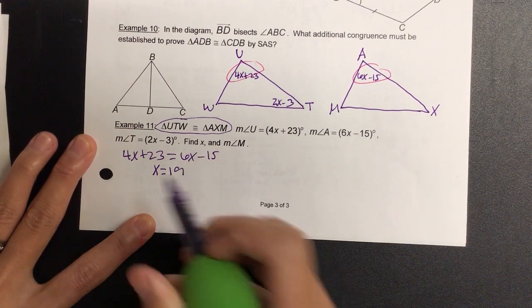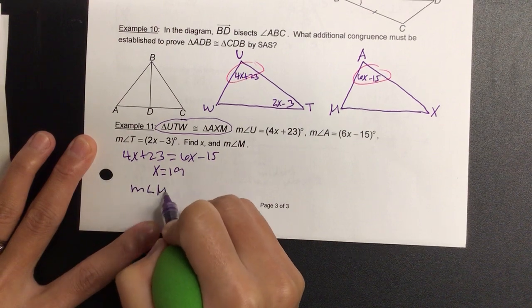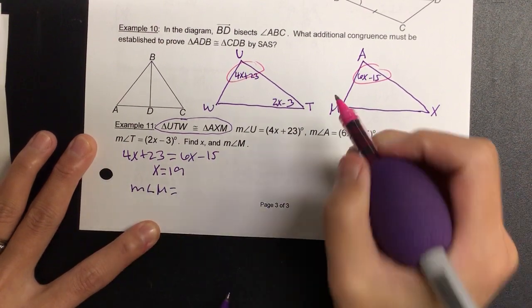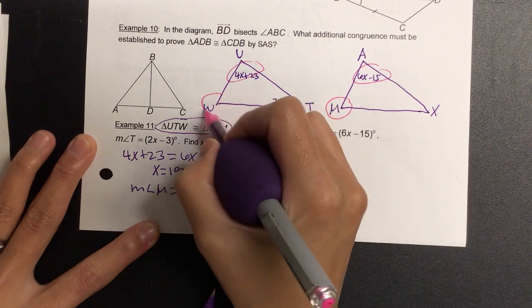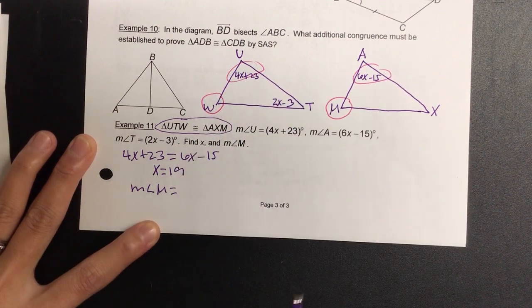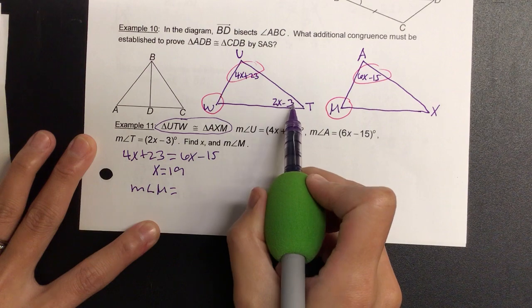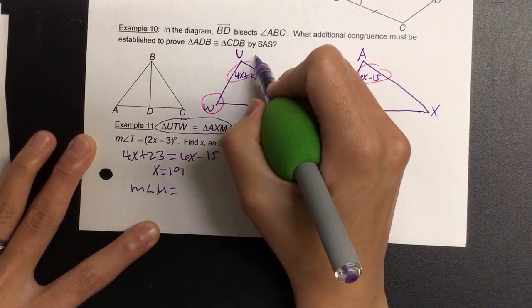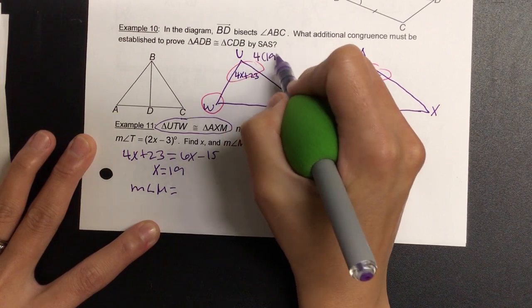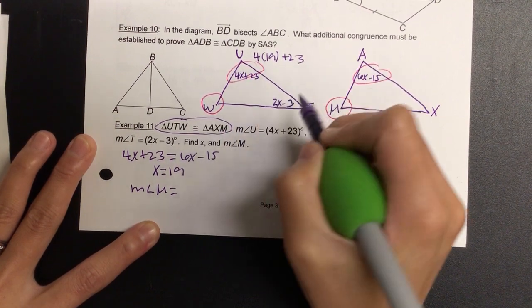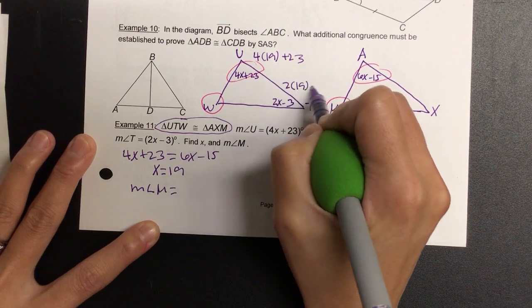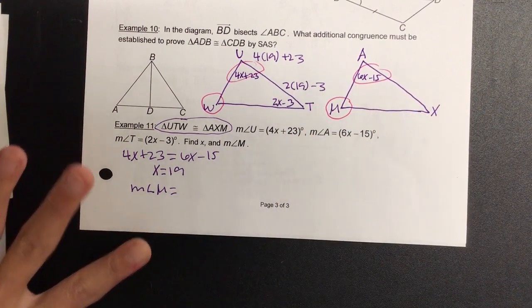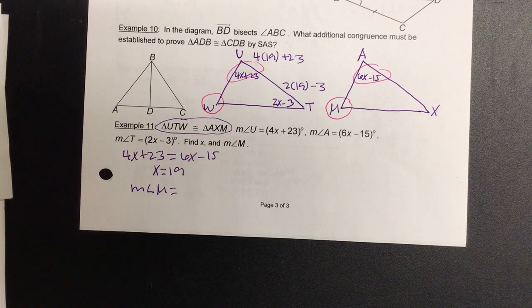So it says to find x, we did. And then it says to find angle M, the measurement of angle M. Now, angle M is corresponding to angle W. Is that correct? So can I plug in the 19 into U and T and add them together and subtract it from 180? Okay? So when I plug in 4 times 19 plus 23, and then plug in 2 times 19 minus 3, someone give me the value of U and then T once you have them.